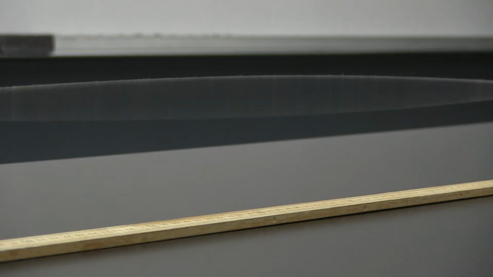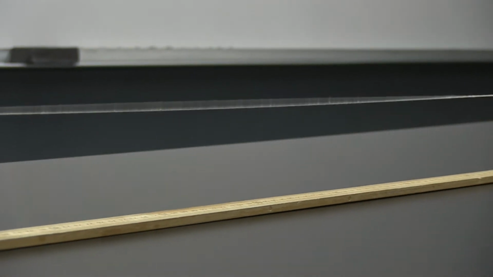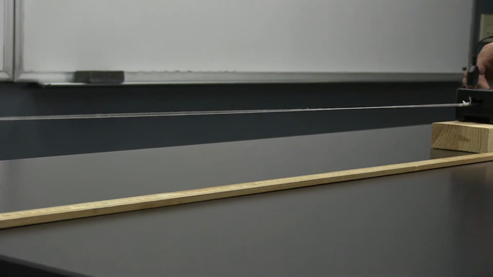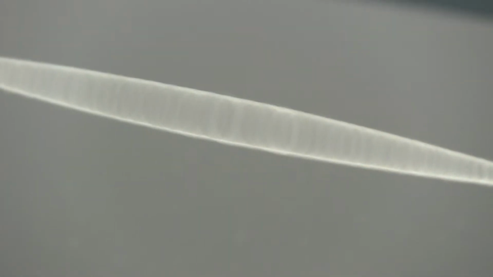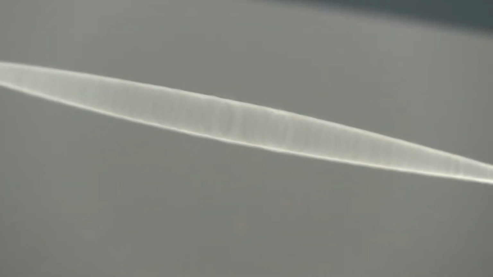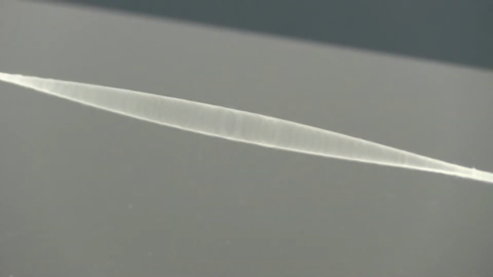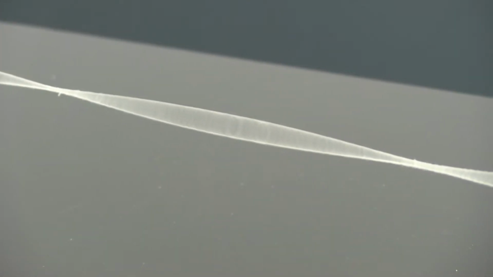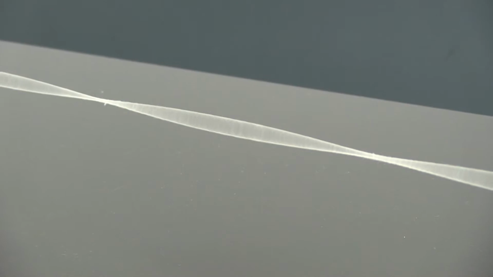Standing waves in a string. In this lab, we will learn about standing waves. What we see here is called a standing wave. Standing waves can be generated when two similar waves travel through the same medium in opposite directions.